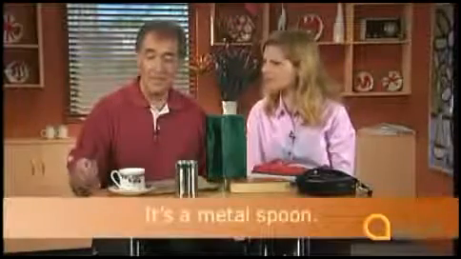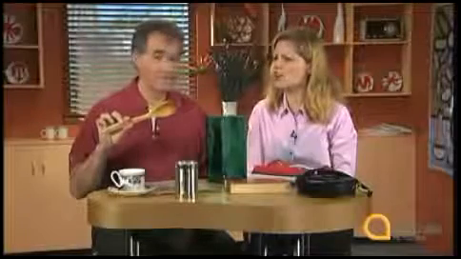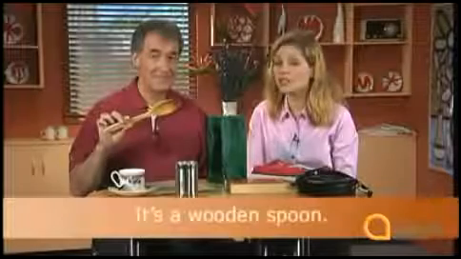What about the spoon? Well, this is a metal spoon or a steel spoon. But what about this one? It's not a wood spoon, but a wooden spoon. The adjective from the word wood is wooden.